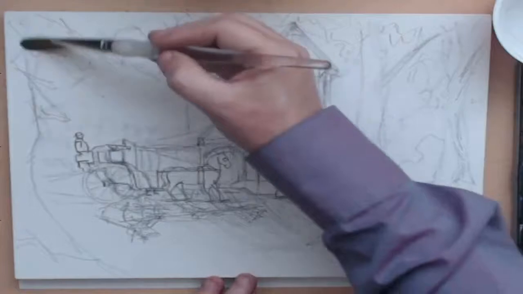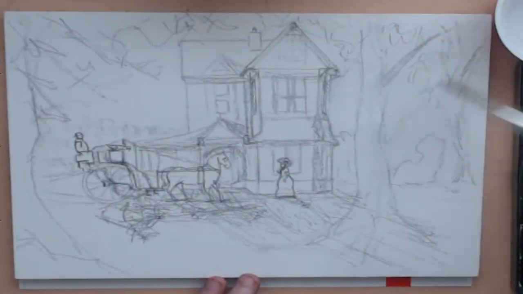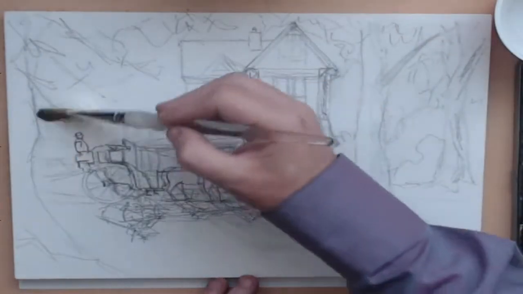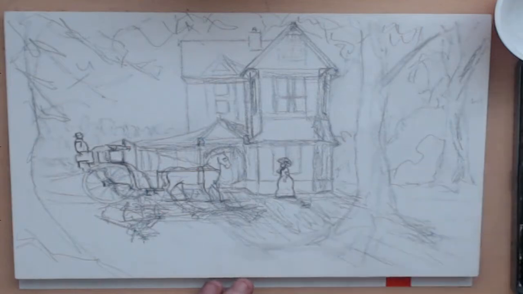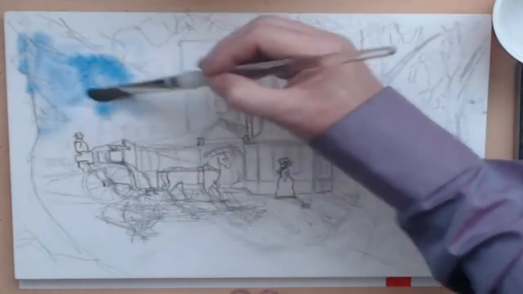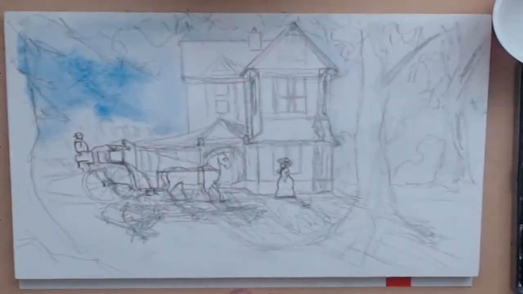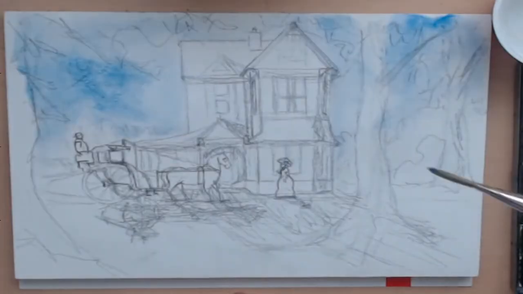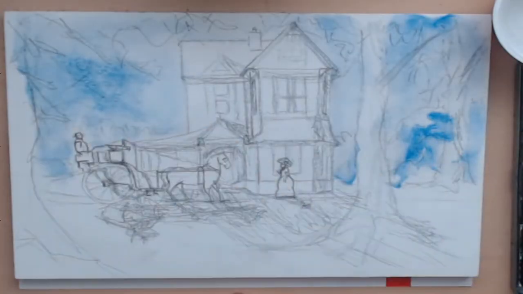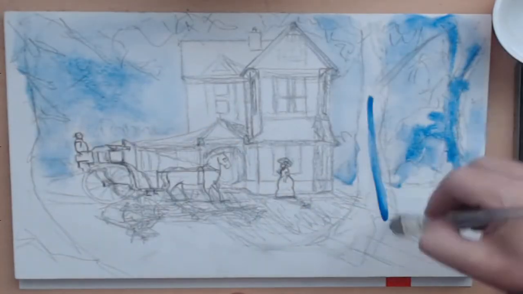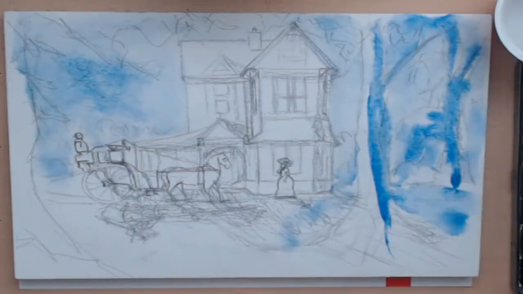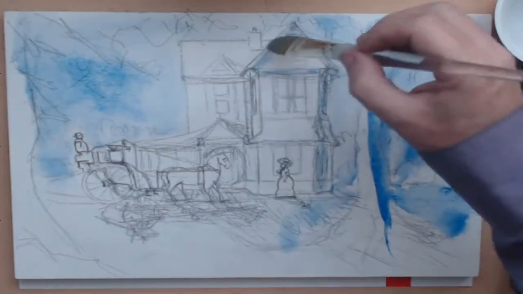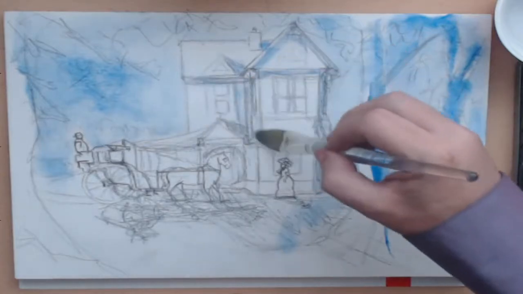I'll make a start today by wetting the areas of the painting that I want to be painting at this time, just with normal everyday water. I'll then start applying some blue areas. This is ultramarine blue, and I'm using a fairly big oval brush here to apply paint to a large area of the painting.